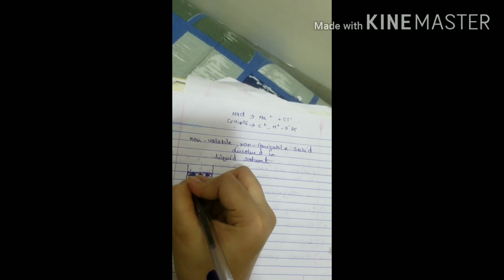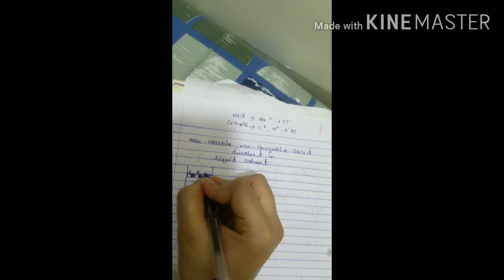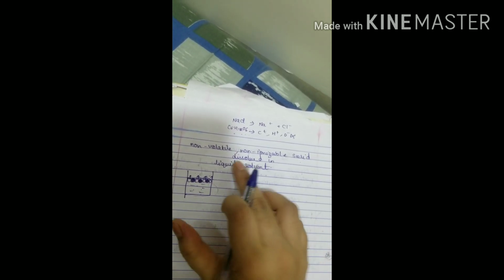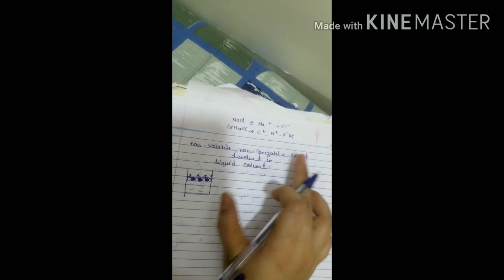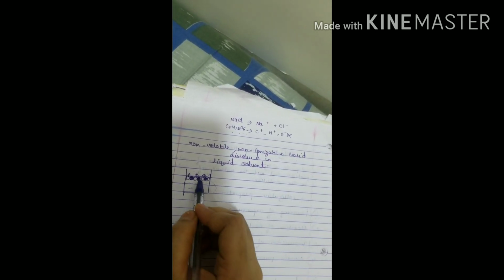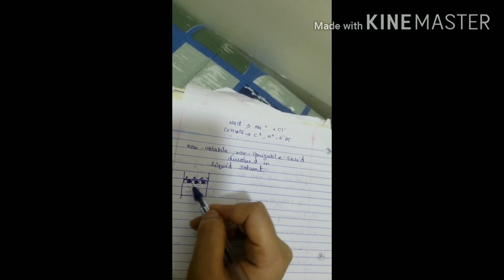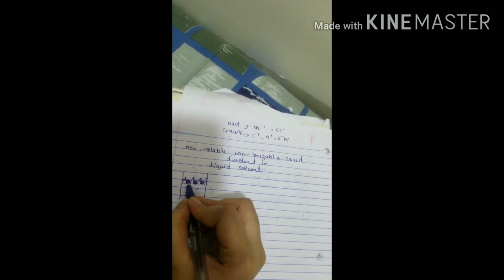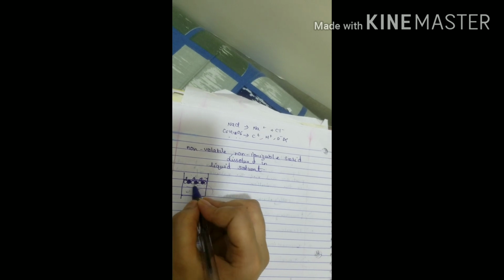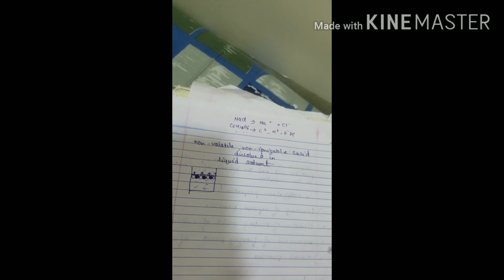The evaporating ones are only the liquid solvents. So when you add a non-volatile, non-ionizable solid to form a solution in the liquid solvent, the vapor pressure of the solvent is lowered, because the non-volatile, non-ionizable solid is not going to contribute to the vapor pressure of the solution.